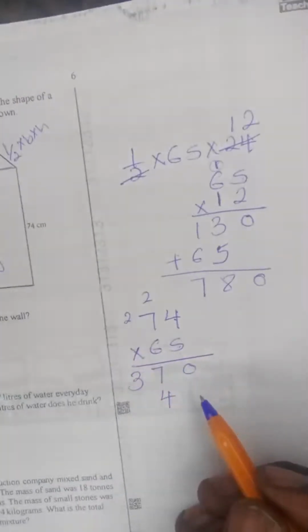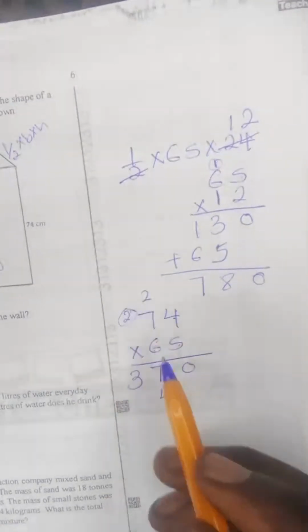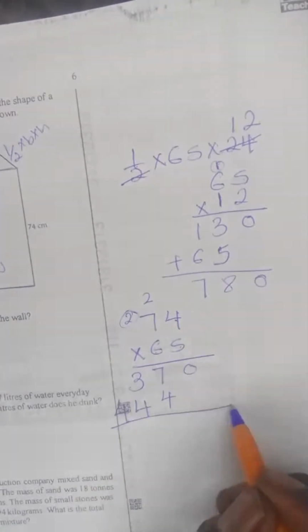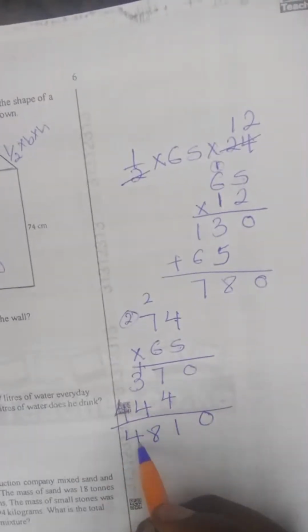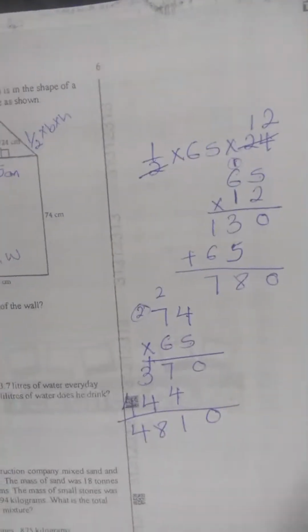So I have 4, you carry 2. Then 7 times 6, this is 42. 42 plus the 2, here we have 44. Then add everything. 0, 7 plus 4, 11. You carry 1. 4 plus 3 plus 1, 8. Then we have 4. So the right answer was C.